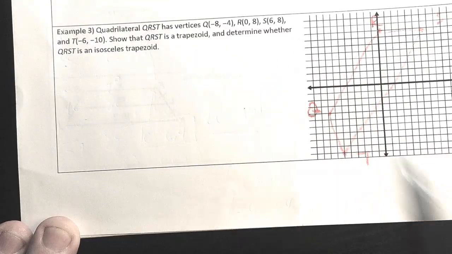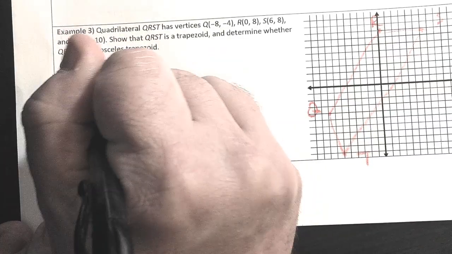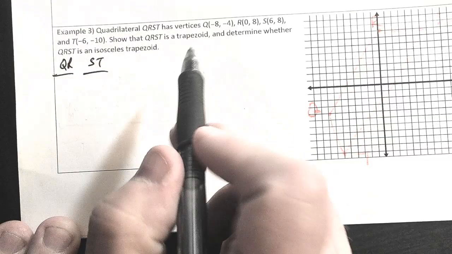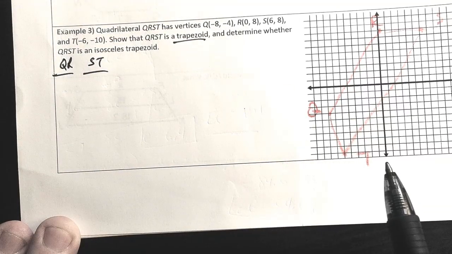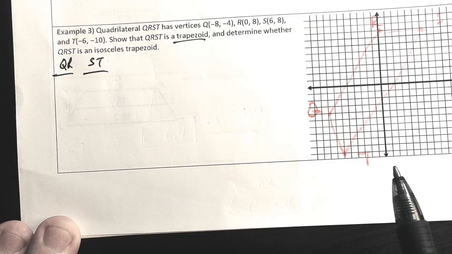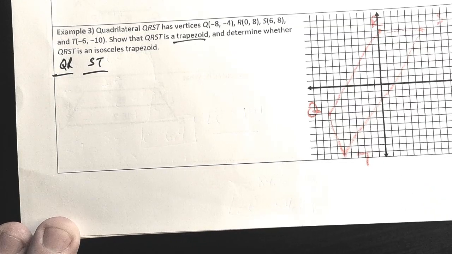You see this goes this way, they'll eventually cross here. So pretty sure QR and ST are our parallel sides, so it is a trapezoid, so we need to prove which sides are parallel, so then we can see if it is isosceles or not.